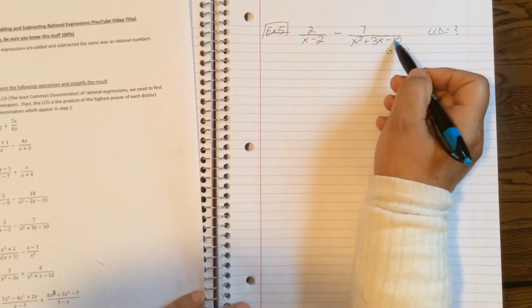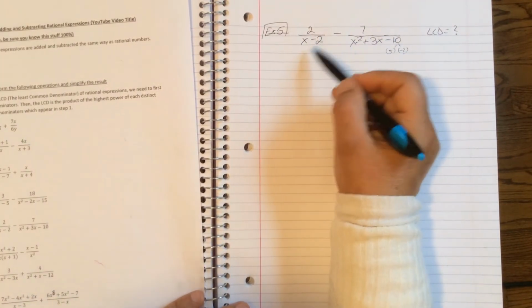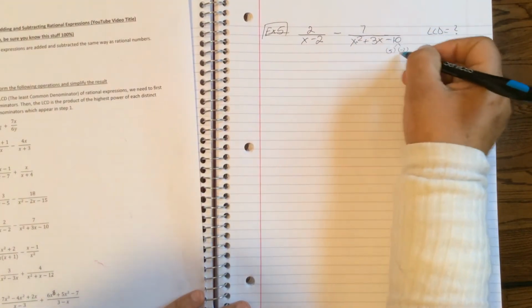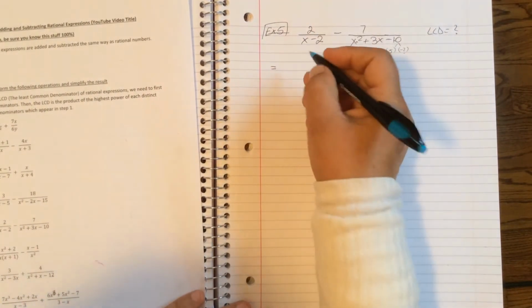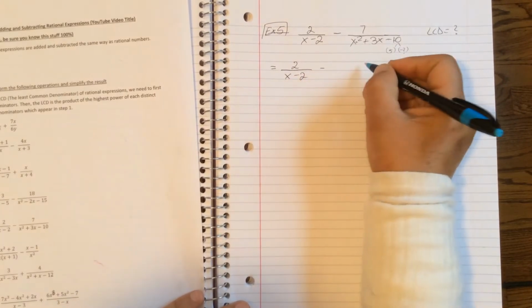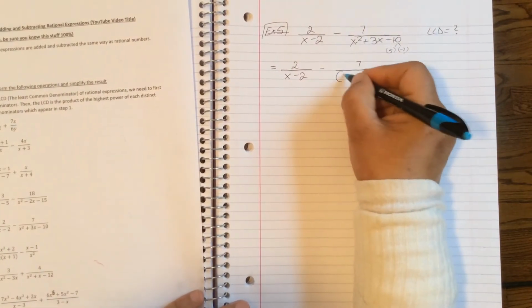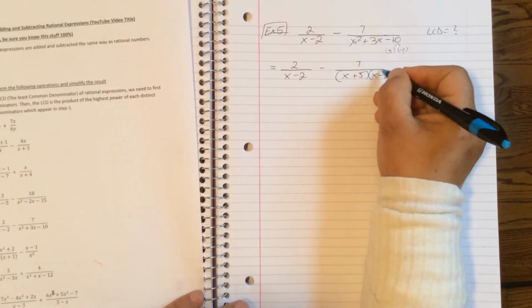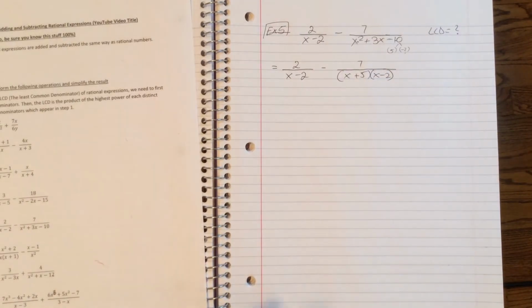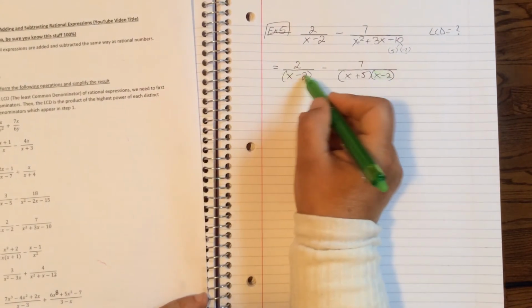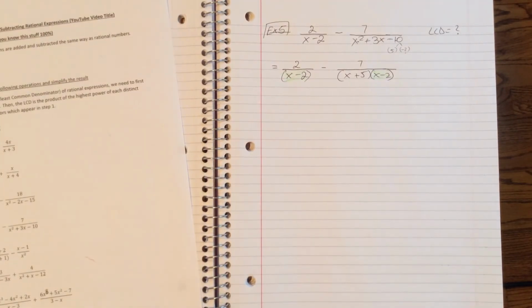If this is not factorable, the possibility is just to multiply the denominators by each other. But in this case, we can factor and find the common factor. Let me show you during the work. The second denominator is x plus 5 times x minus 2. Let me use the parentheses here. I have a common factor, which is the binomial x minus 2. And I'm ready now to write down the LCD.